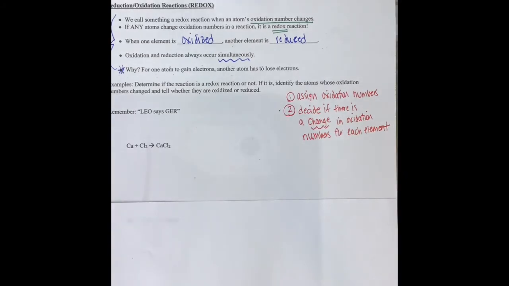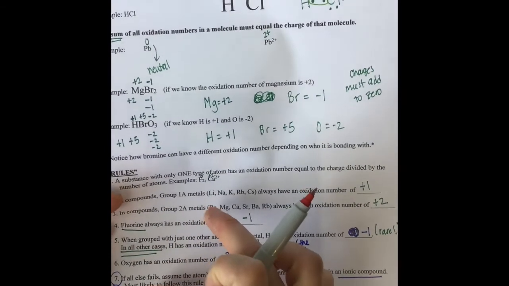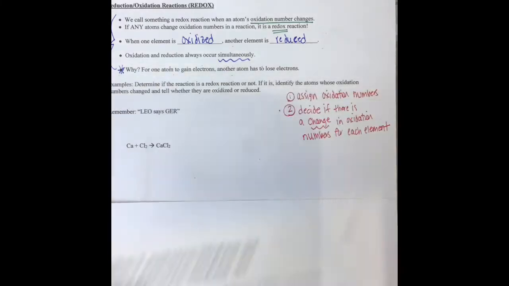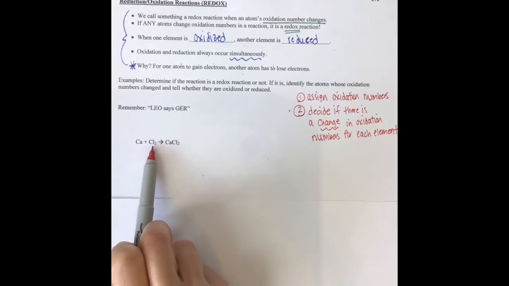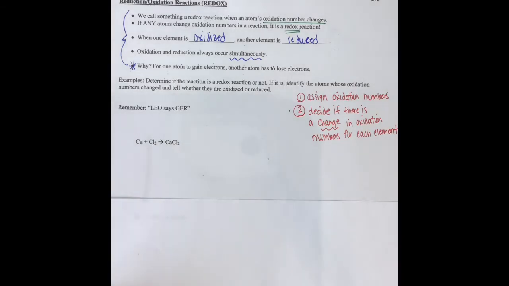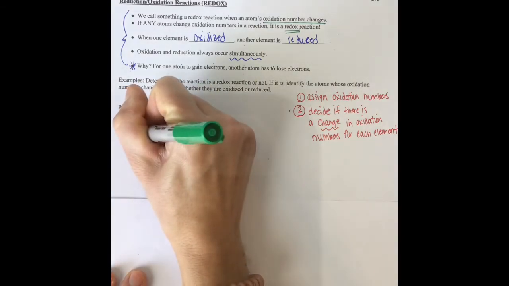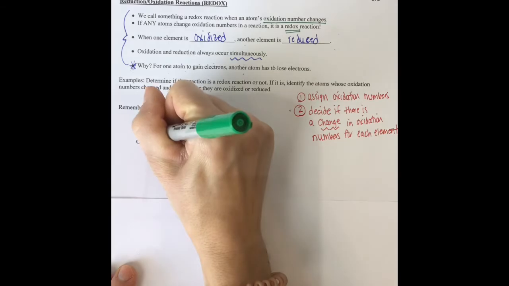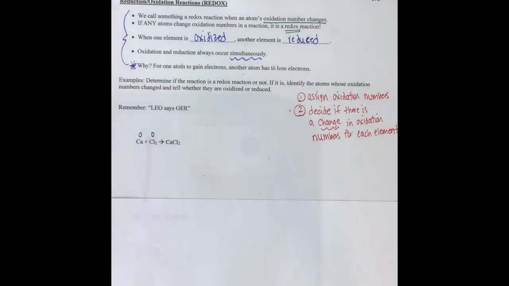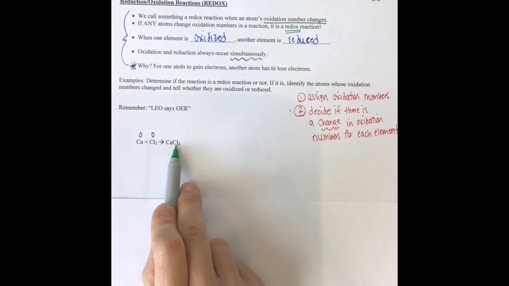You may want to pull out your rules from last time and have those handy, and also have your periodic table. The rules I'm referring to are the ones at the bottom of your lecture notes 31. So for this first example, we have calcium reacting with chlorine, making calcium chloride. So above each of these, I need to assign an oxidation number. Remember, if it's by itself and it's neutral, it has an oxidation number of 0. What about for calcium chloride?